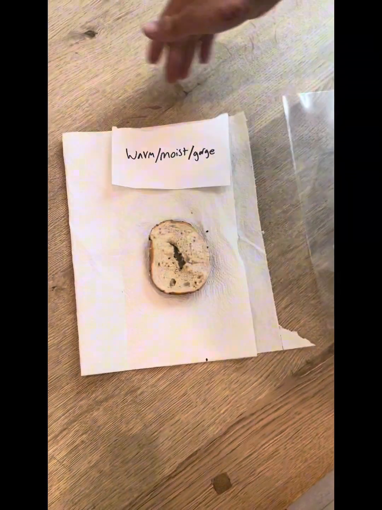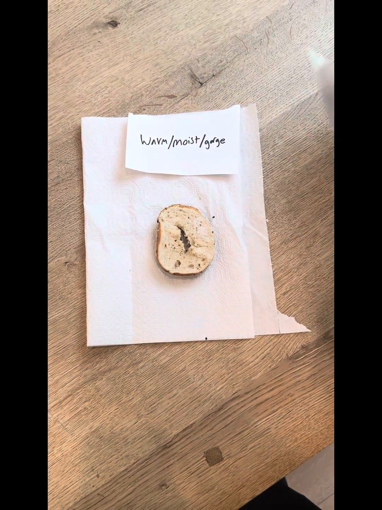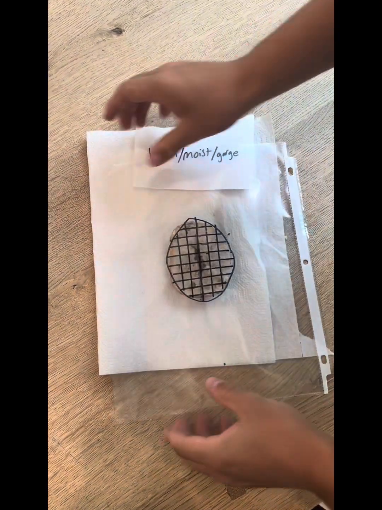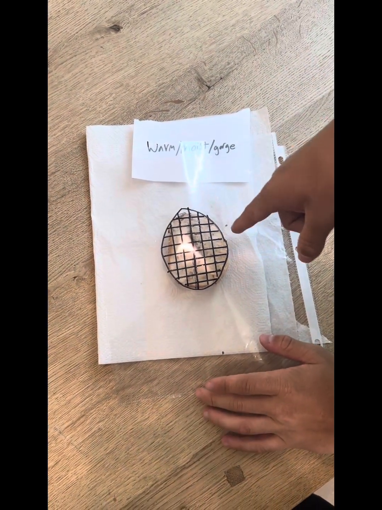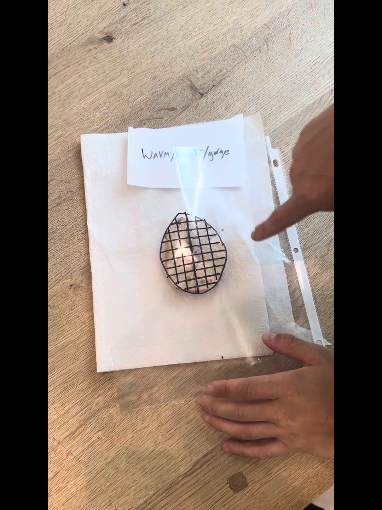After the 6-day mold growth period, we see growth in the bagel that had warm, moist, and garage environments. You can see the mold growth here, and we put the chart over, we can see 5 squares are filled with mold, and there's 53 in total, which means 53 divided by 5. What was meant to say was 5 divided by 53. That is 0.09, so 9% of the bagel had mold growth on it.